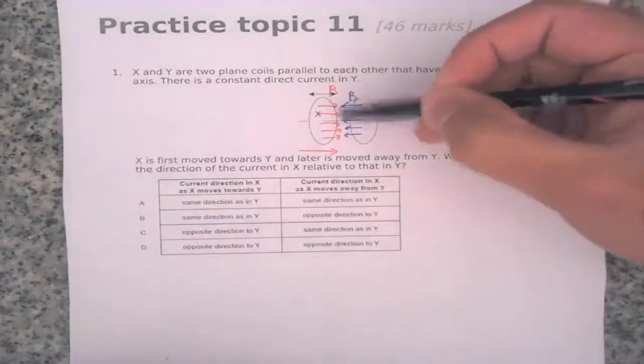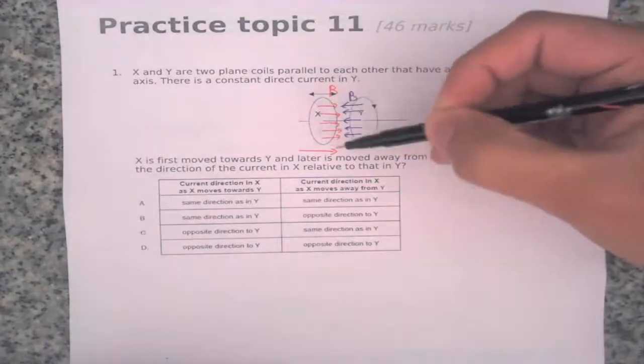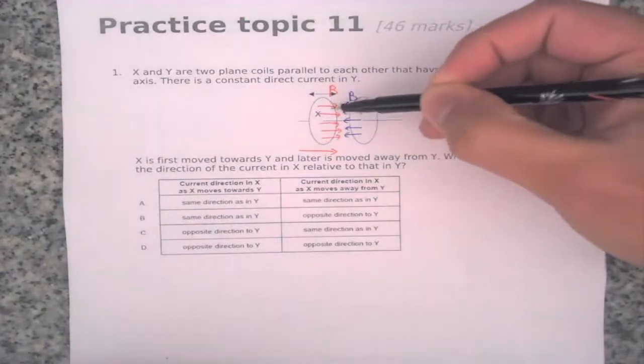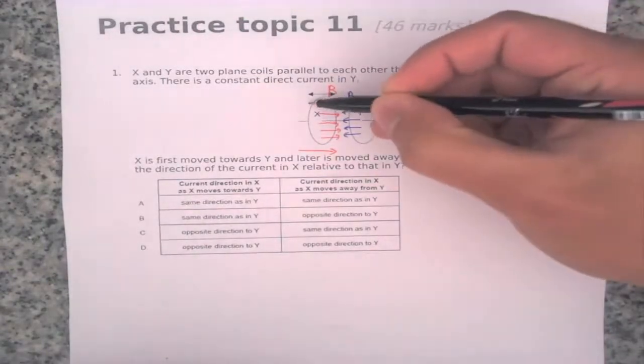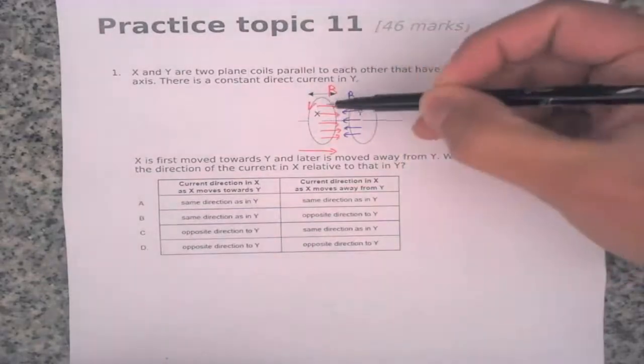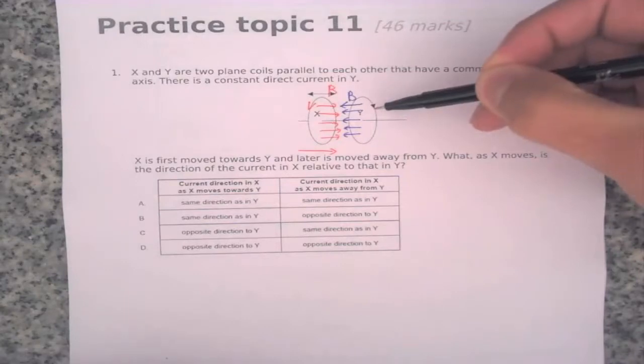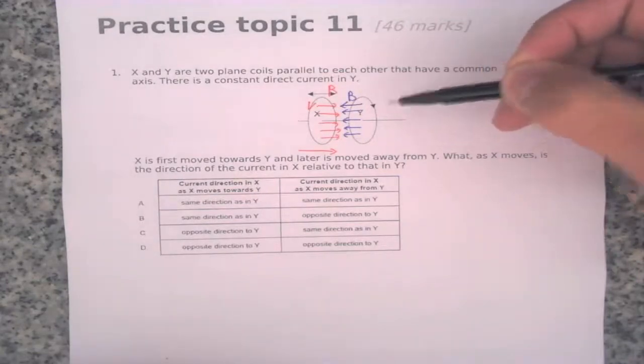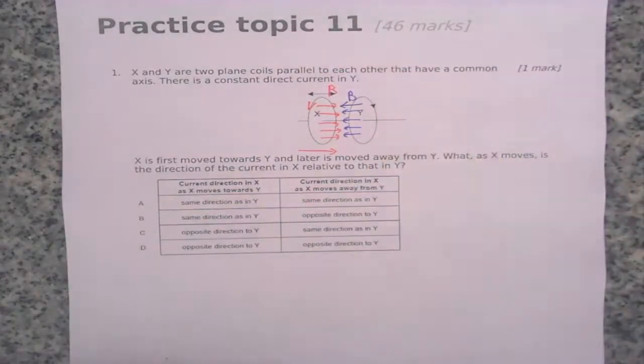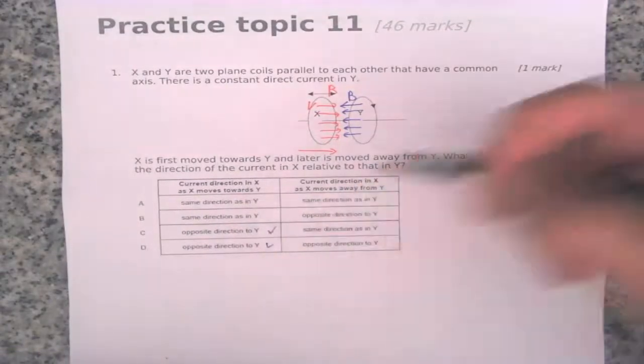So this is the magnetic field from loop X, and in order to have this direction of magnetic field, the current needs to go like this, this way around. So it's in the opposite direction to the one at Y. So definitely it's either C or D.